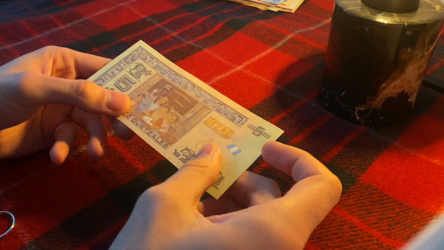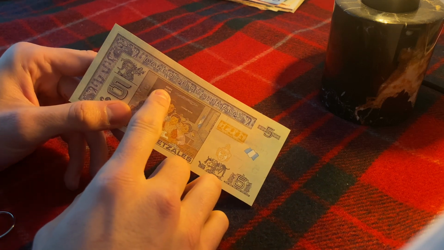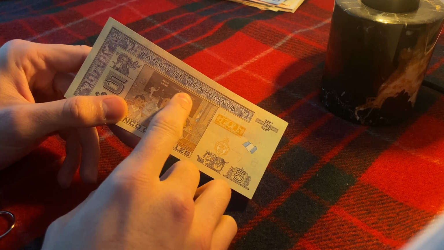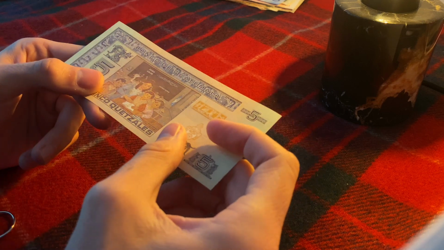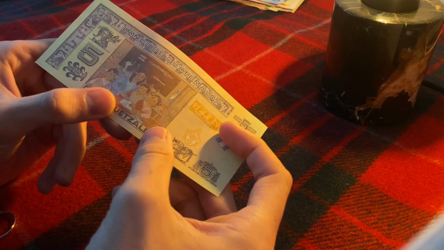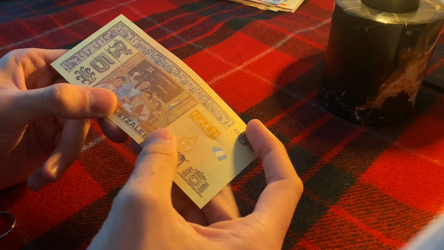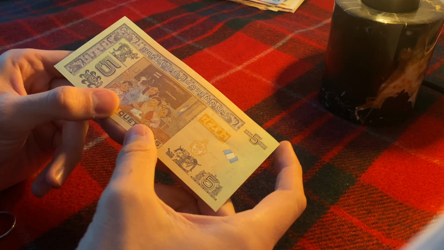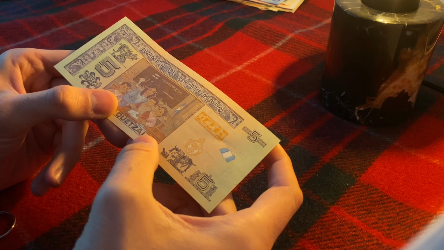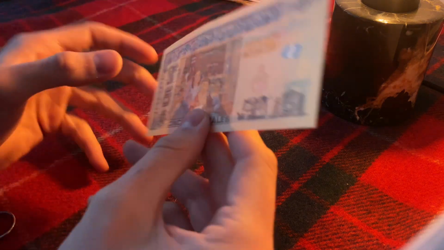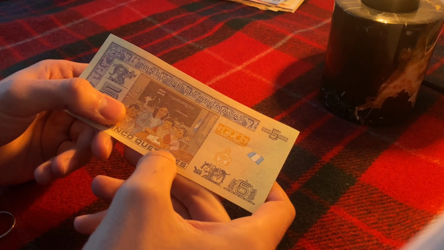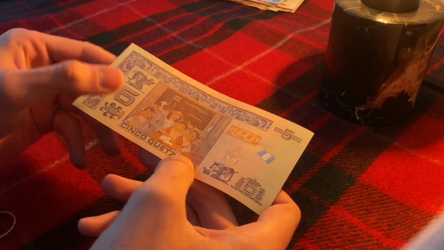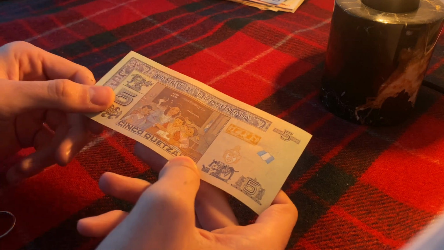And here in the back you can see a picture of a classroom. You can also see the Quetzal up here, some letters, numbers, and a teacher. And you can see: El General Justo Rufino Barrios estableció la enseñanza primaria gratuita, laica y obligatoria. It says that this general established primary education as free, non-religious and compulsory.